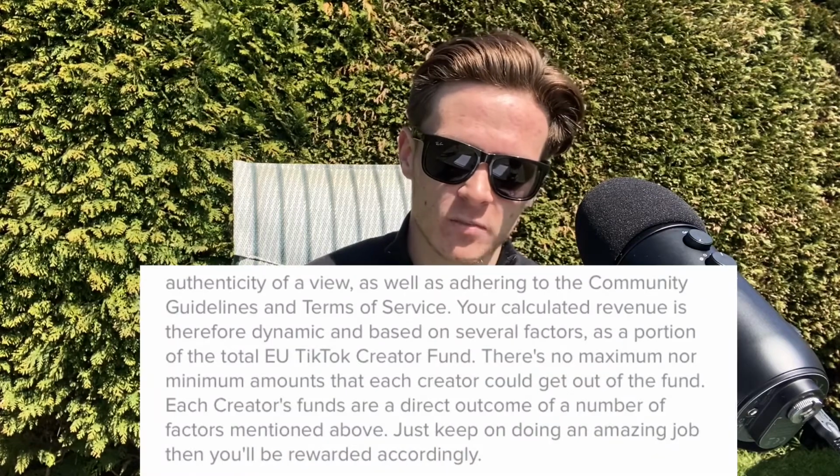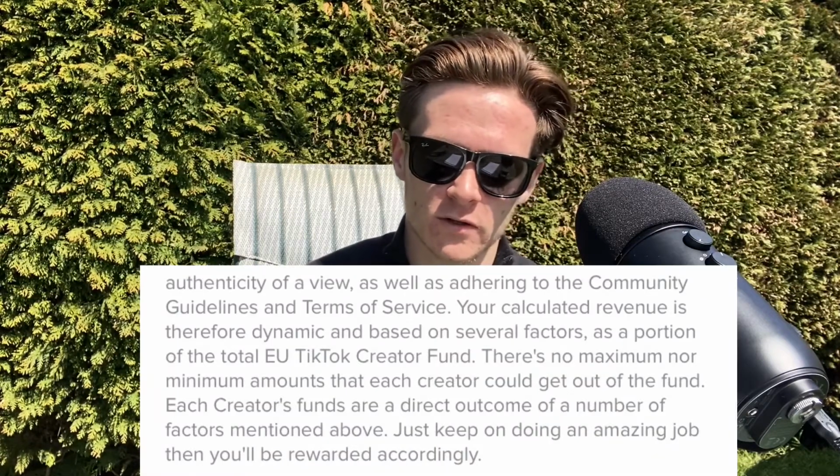Report. Then it states that there's no minimum or maximum payment that any creator will get. So obviously we know this because views and everything will fluctuate. They then finish to say, just keep doing an amazing job and you'll be rewarded accordingly.